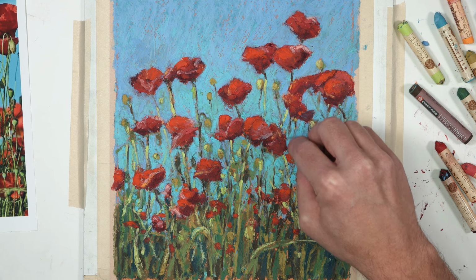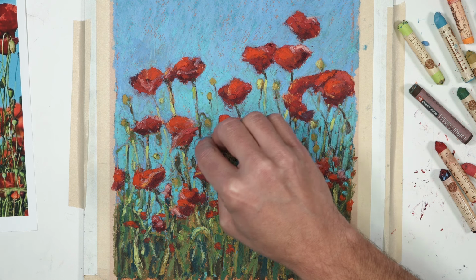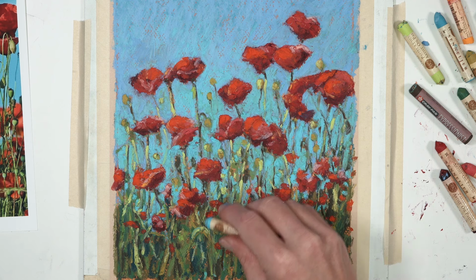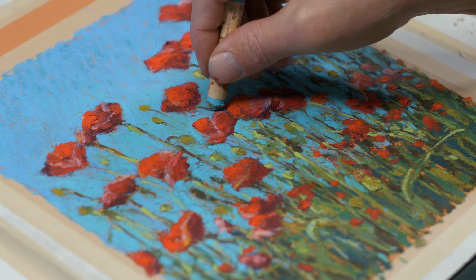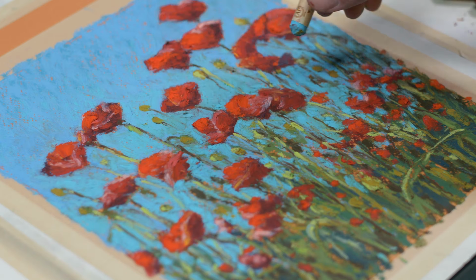Then it's back to our light blue, again defining the edges of each one of the shapes that we've created. As you can see here, although we're using a very thick medium, we still are able to create the illusion of lots of details without actually drawing or painting any of the details.